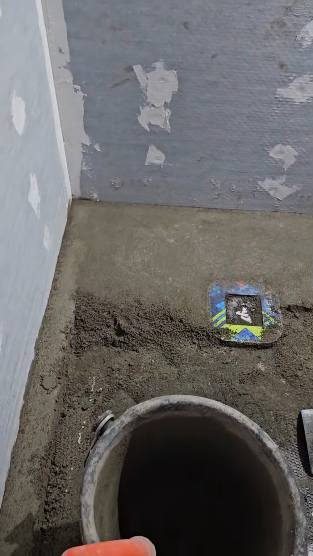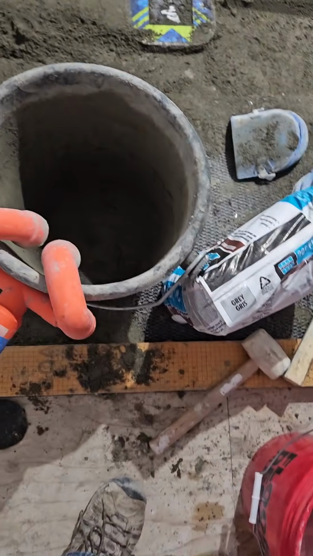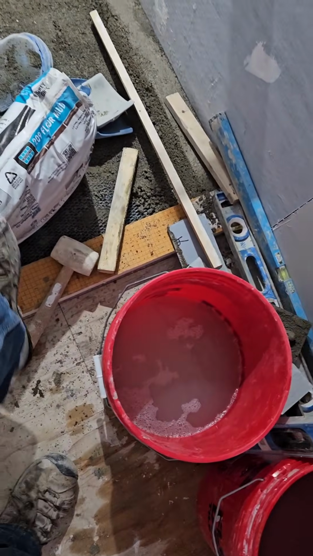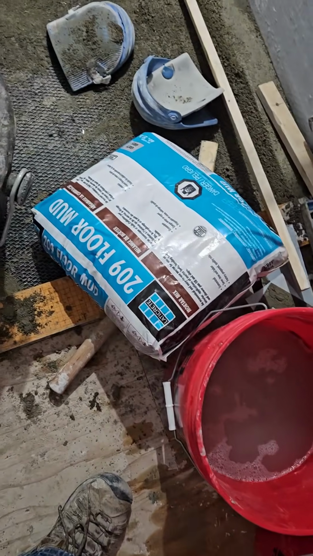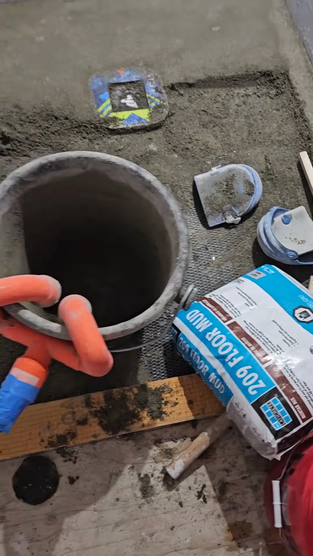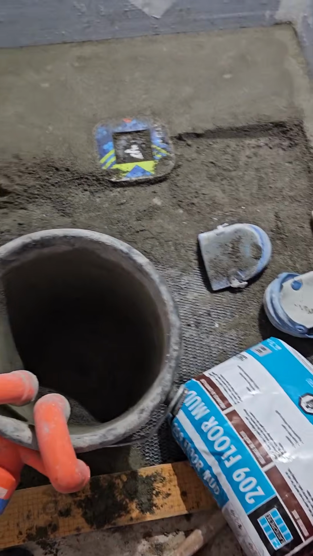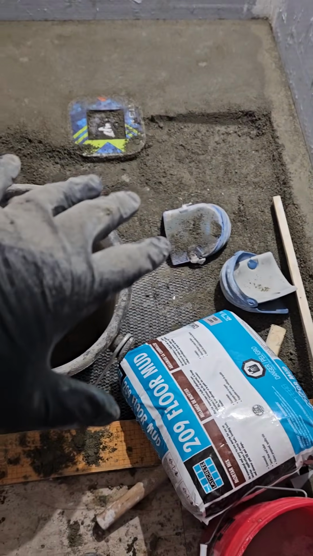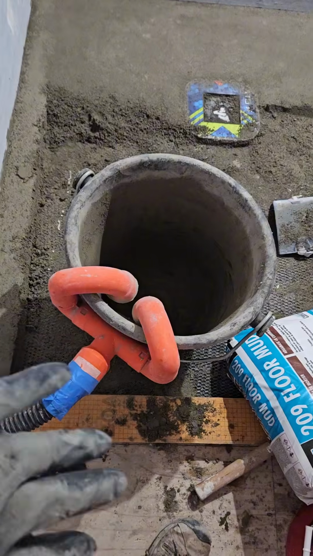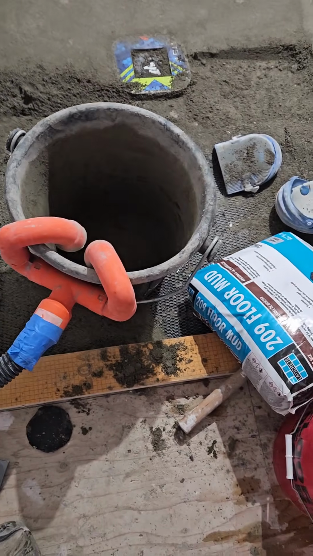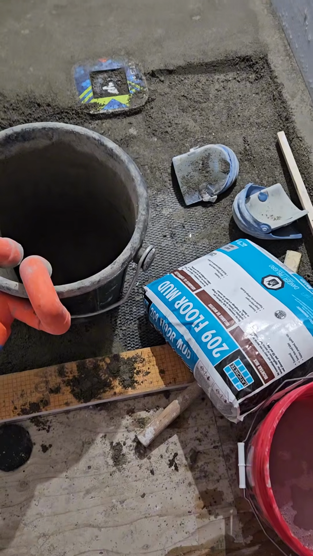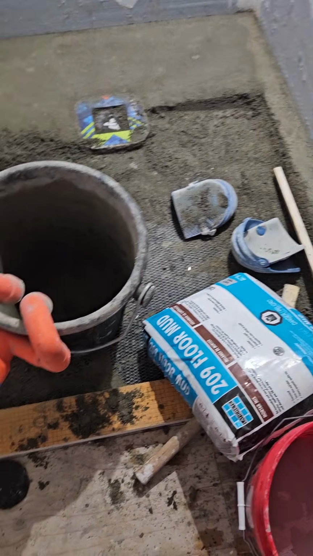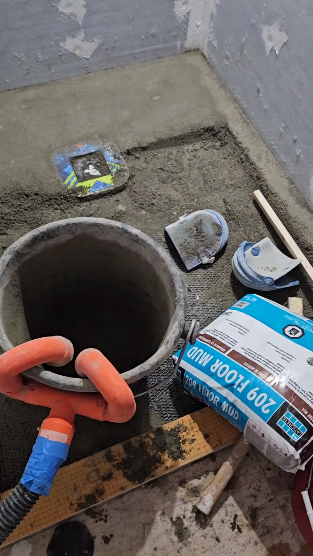Okay, so I got that back section done. I'm going to mix some more mud. I'm using the Quikrete 209. So I'm going to mix up another bag. Probably do this section here. Mix up another bag. Do this section here. And that should, well, I might need a third bag. But yeah, so that's where I'm at now.